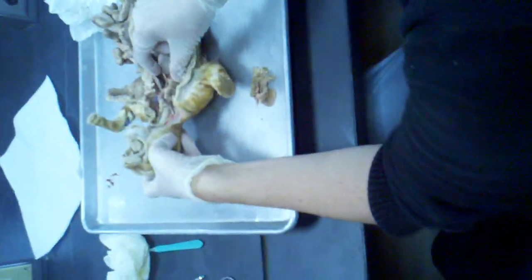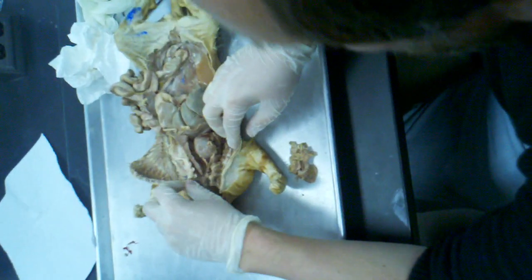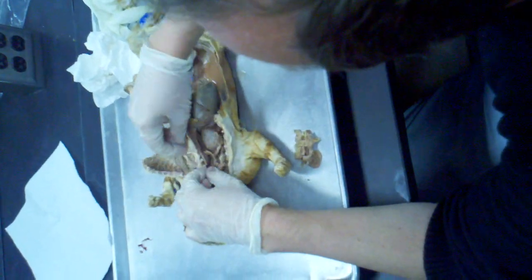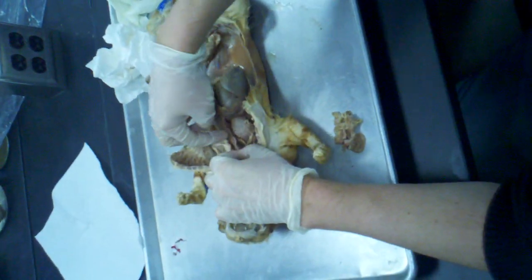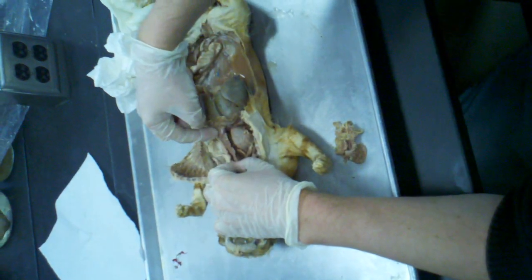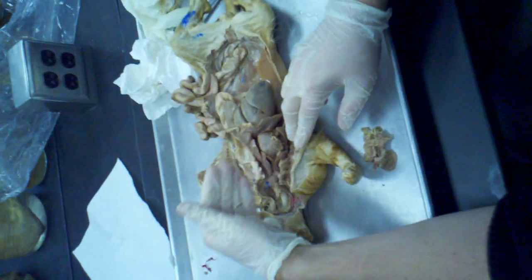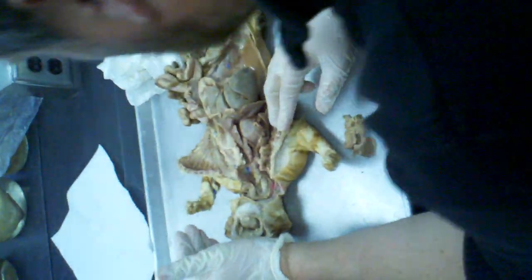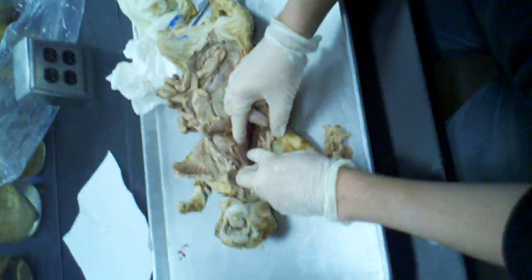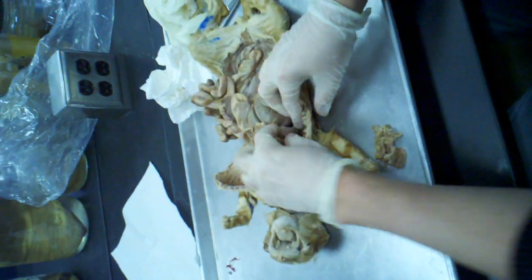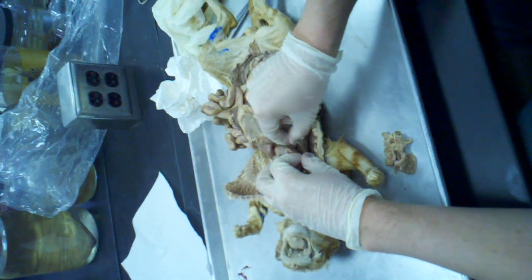The trachea, of course, turns into the bronchi, which then lead into the lobes of the lungs. You've got a left anterior, a left medial, and a left posterior. Left meaning related to the animal, so it's on your right side if you look at it from here. And then there should also be an anterior right, a medial right, and a posterior right.